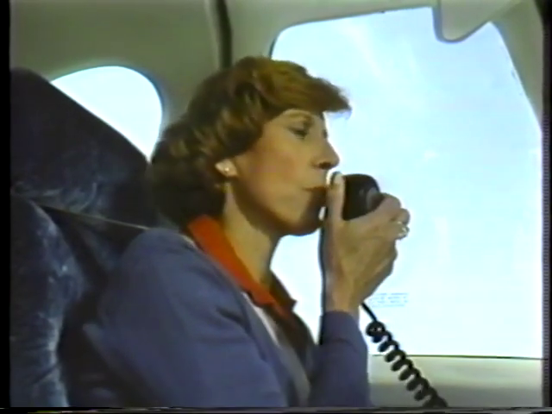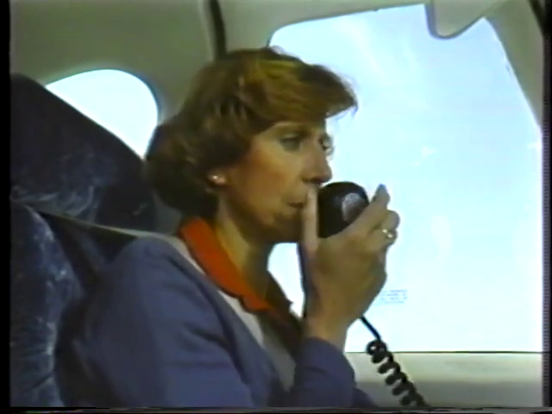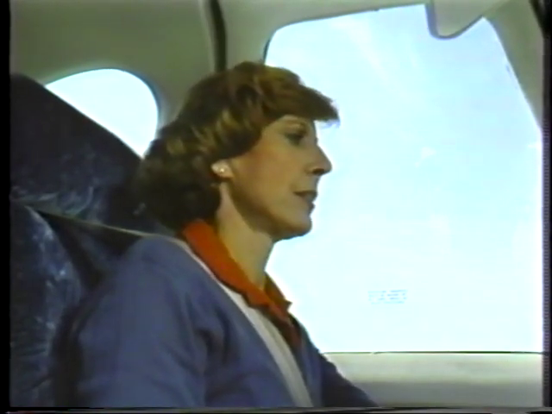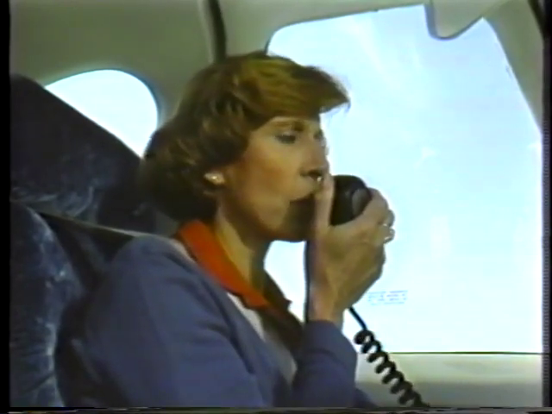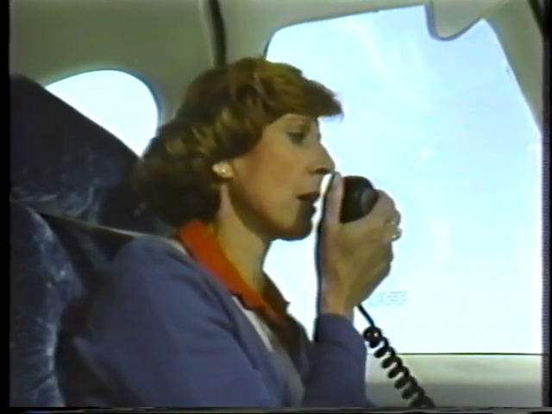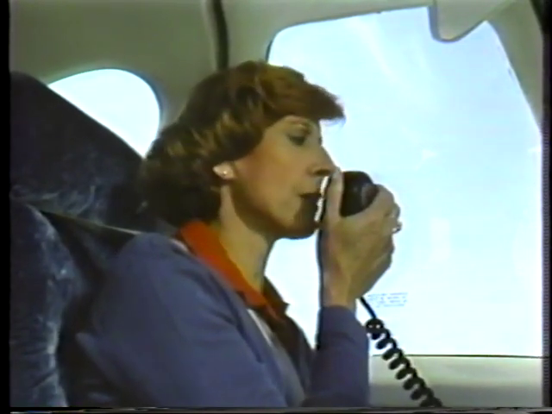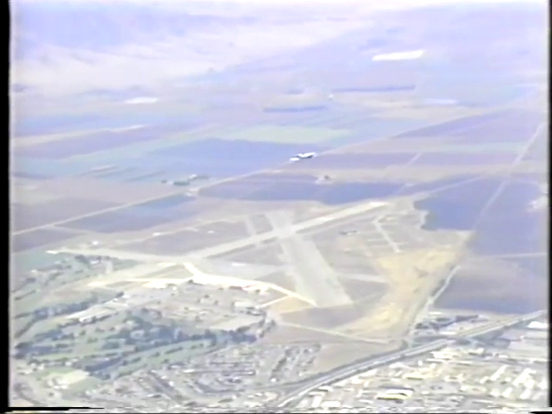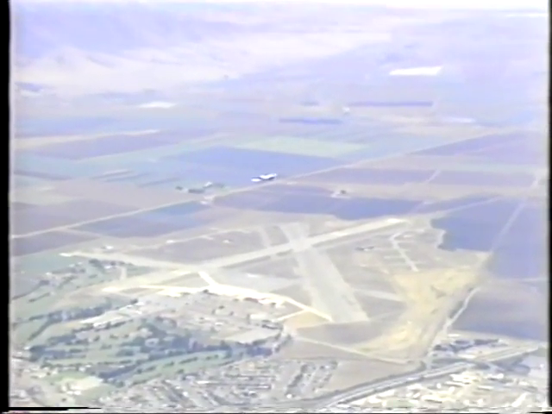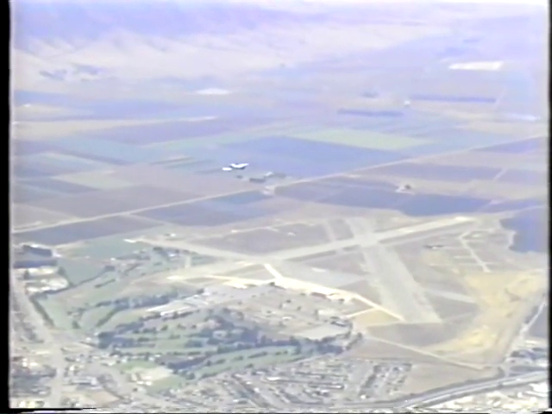Salinas Radio, Skipper 37259er, listening on 122.6, over. Skipper 259er, Salinas Radio, go ahead. Skipper 259er on VFR round-robin flight plan, San Carlos, Monterey, Los Banos, San Carlos, over Salinas VOR at 5,500, over. Skipper 259er, roger your position, Salinas altimeter 29.97.